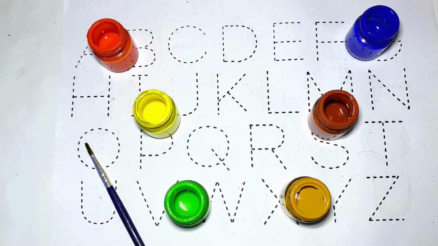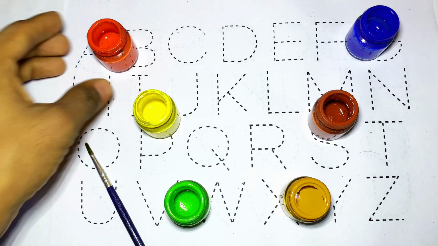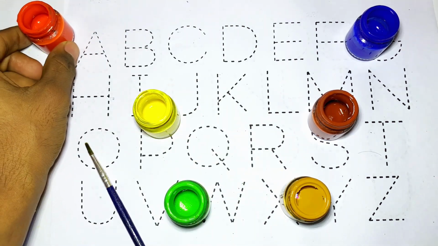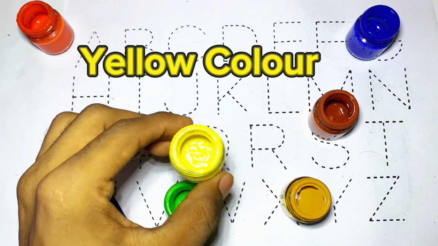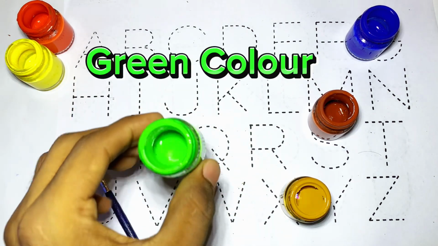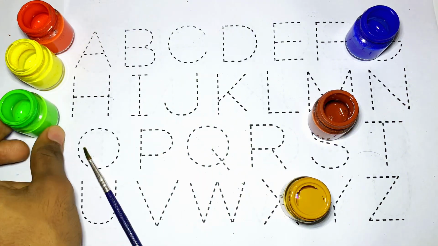Today we learn alphabets A to Z. Kids, colors names. Red color, red color. Yellow color, yellow color. Green color, green color.